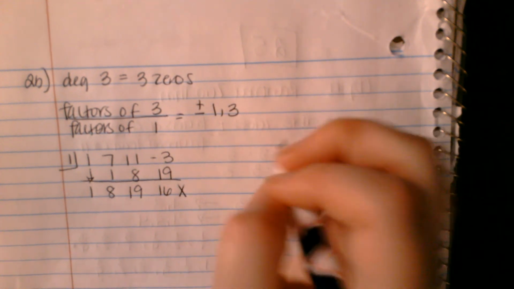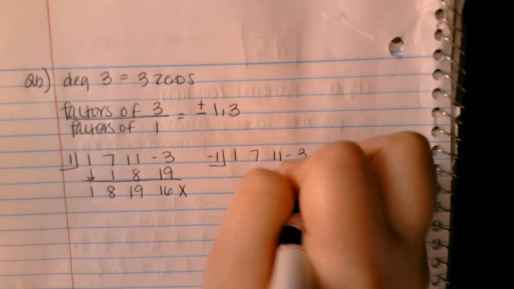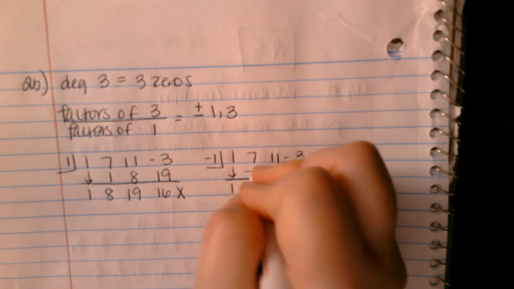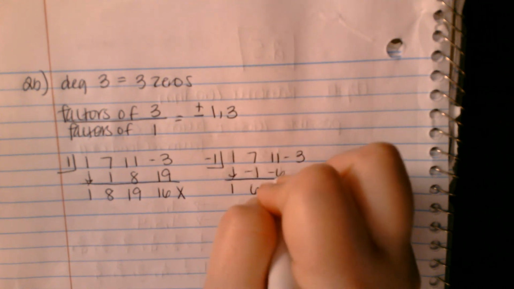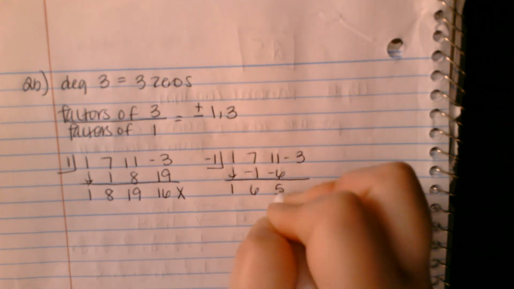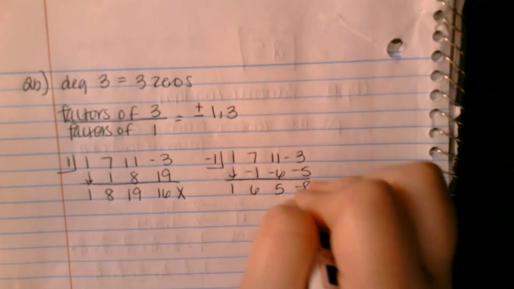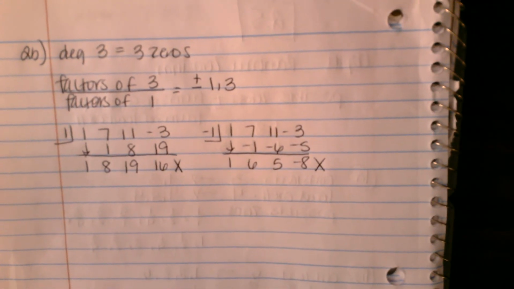So let's try a -1. 1, 7, 11, 1 times negative 1 is negative 1. 7 minus 1 is 6. 6 times negative 1 is negative 6. 11 minus 6 is 5. 5 times negative 1 is a negative 5. And this is negative 8. So again, negative 1 is also not a 0. So I have 2 more to check.